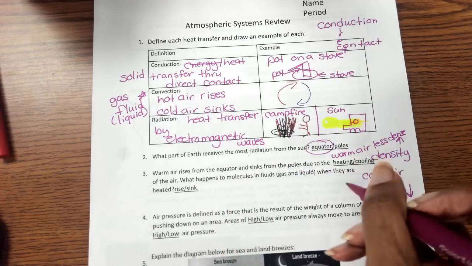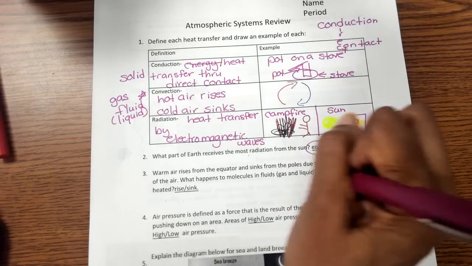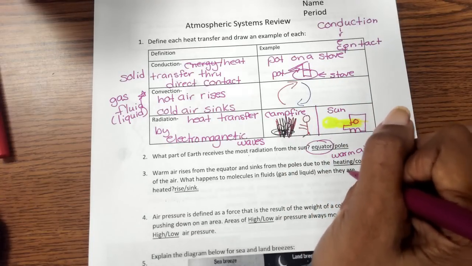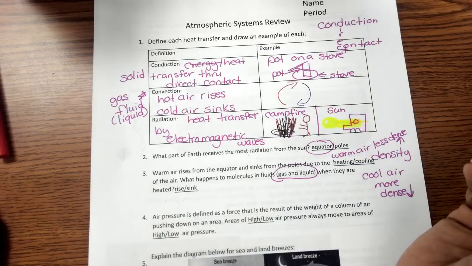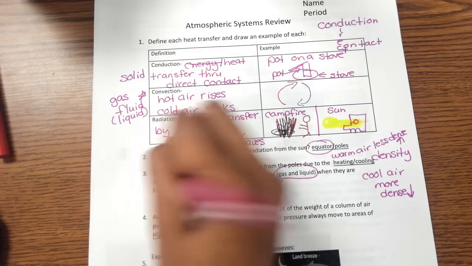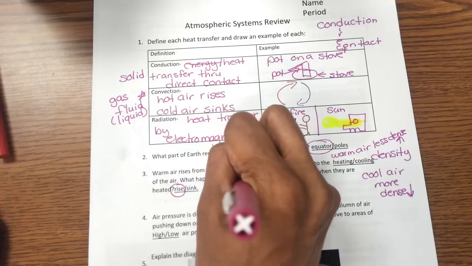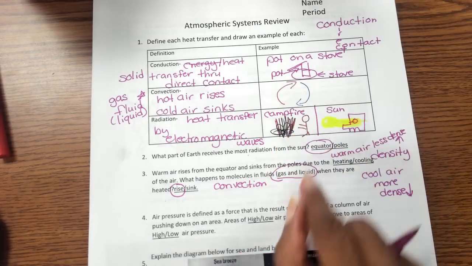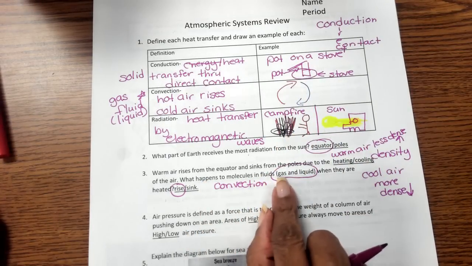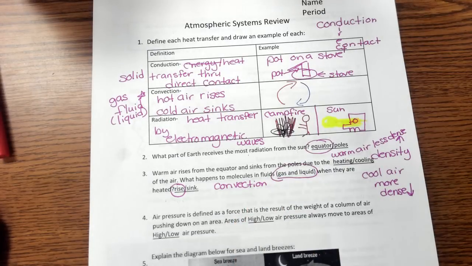What happens when molecules in fluids are heated? Your fluids are your gases and liquids. When they're heated, they rise. So remember, this is convection, where warm air rises and cold air sinks. A fluid is a gas or a liquid. When they are heated, they rise because they're less dense, and when they start to cool, they sink.